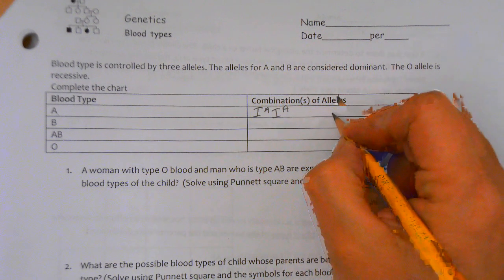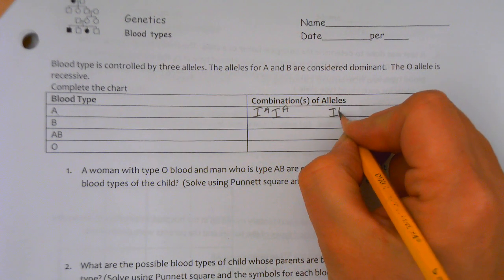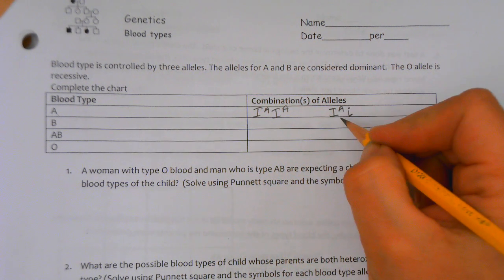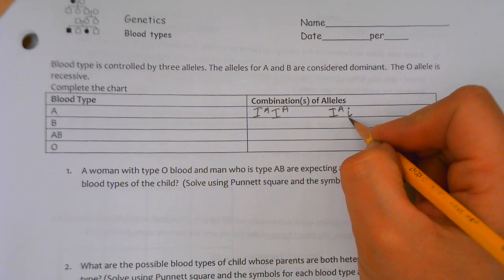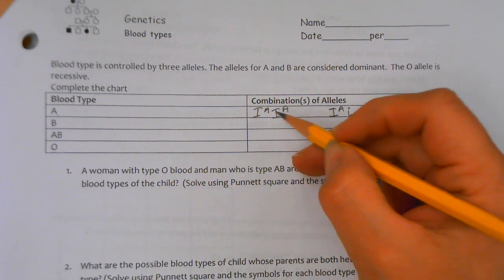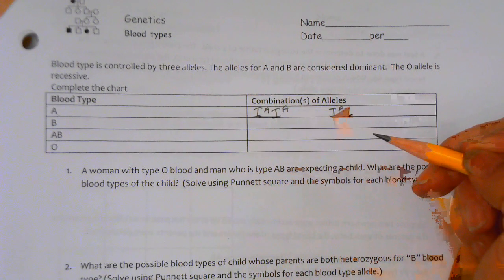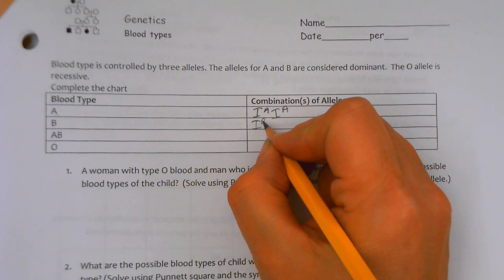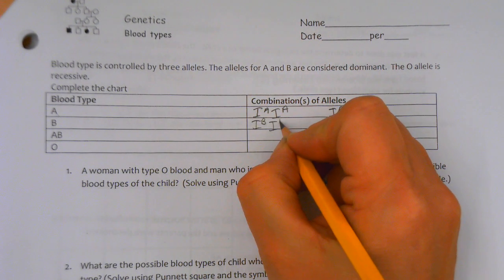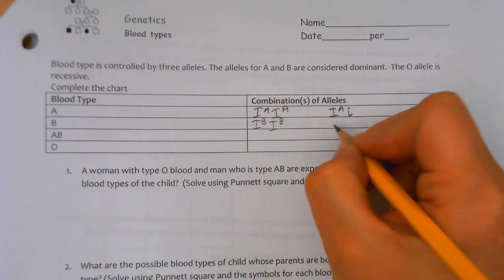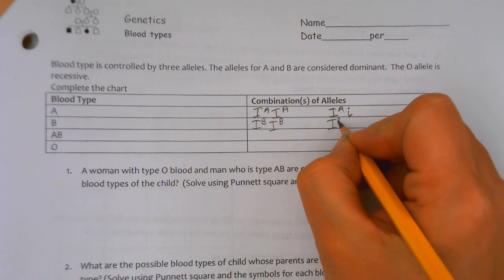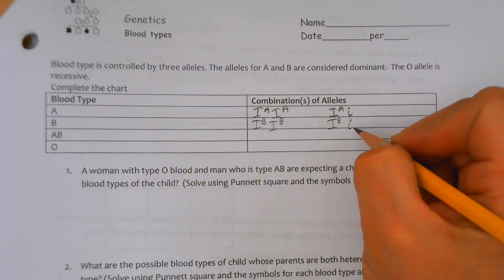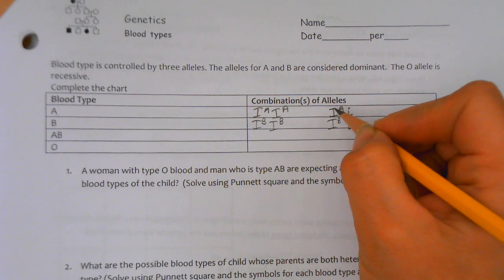There's a second way to have blood type A: an IA from one parent, and you get the recessive little i from the other parent. Since IA is dominant over little i, you are still type A. Type B works much the same way. You could get an IB from one parent, an IB from the other parent, or you could get an IB from one parent and the recessive little i from the other parent. And IB is also dominant over little i, just like IA is.